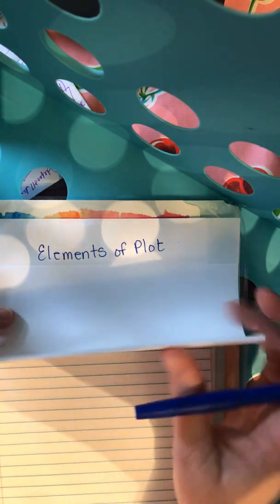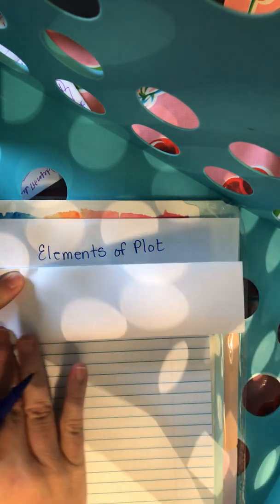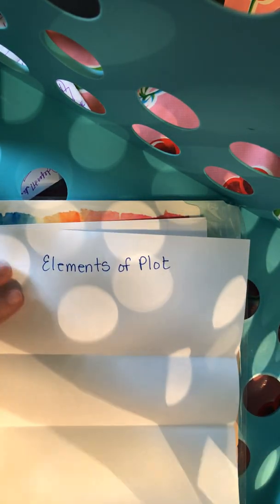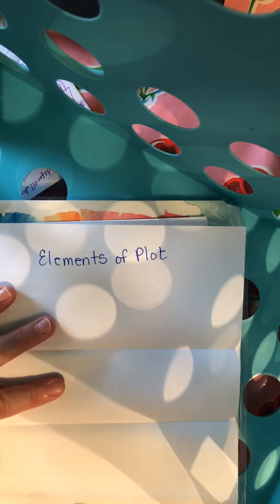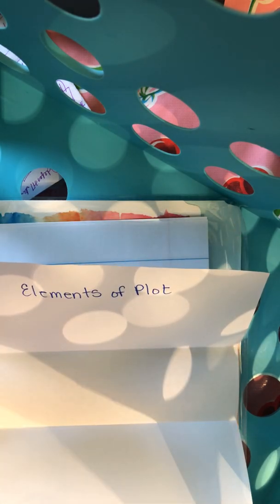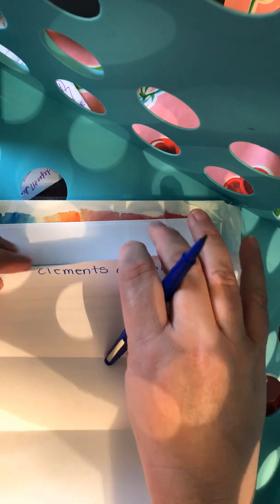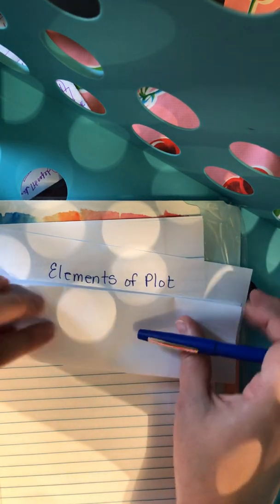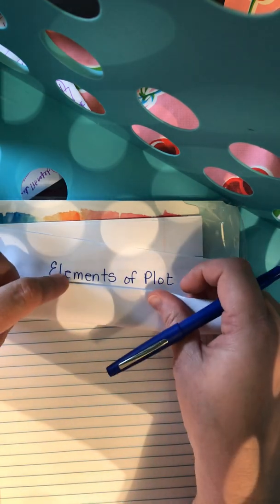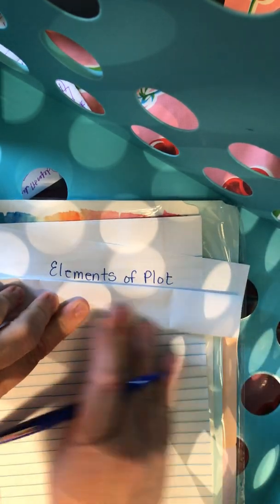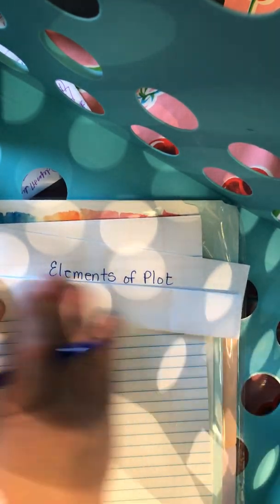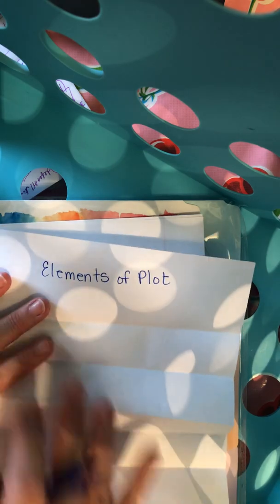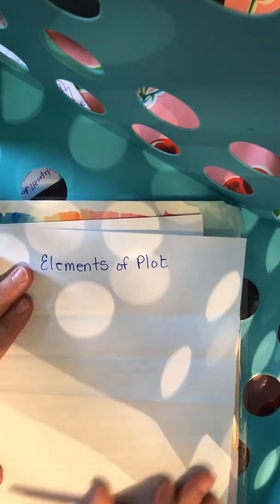Fold it again. Let's see how many that gave me: 4 sections. So I need 6 sections. I'm just going to fold it in half one more time. That'll give me 8 sections, even though I only need 6, but that's okay. Okay, so I folded my paper so that I have 6 nice sections now.